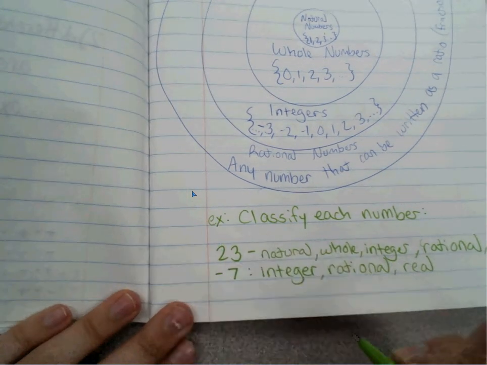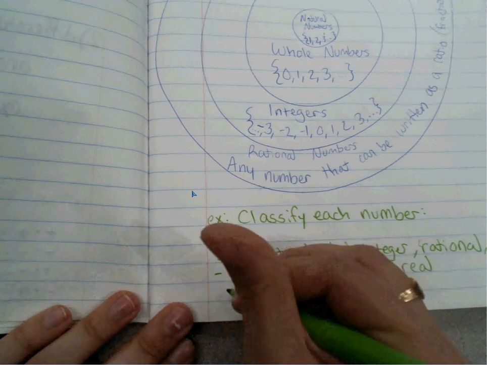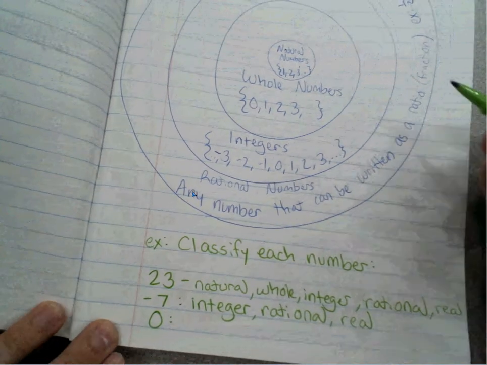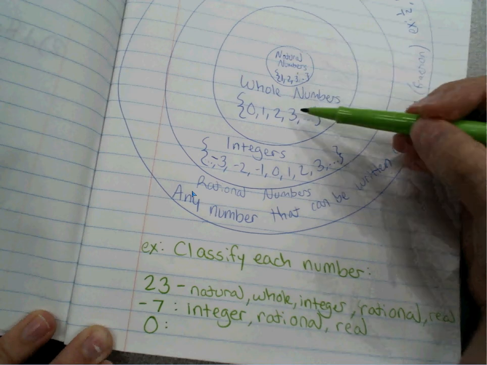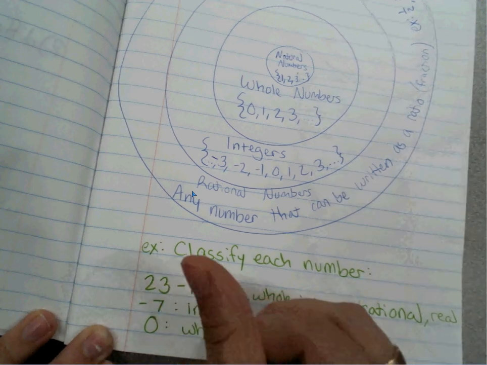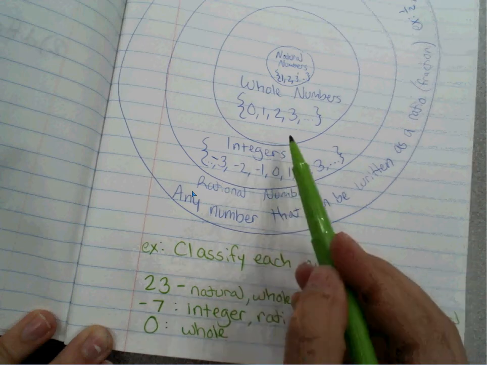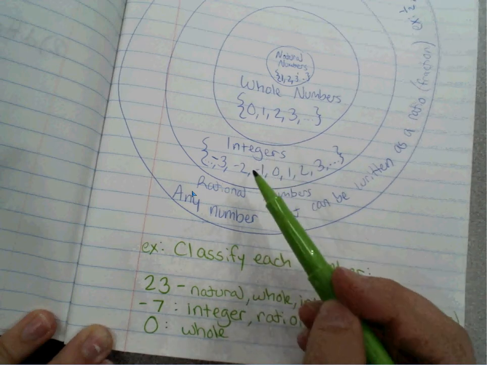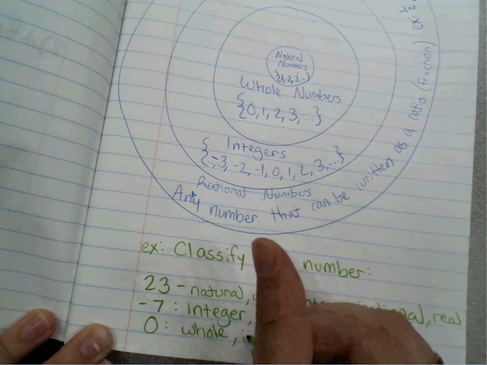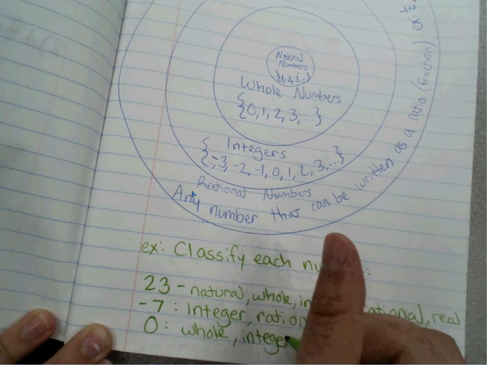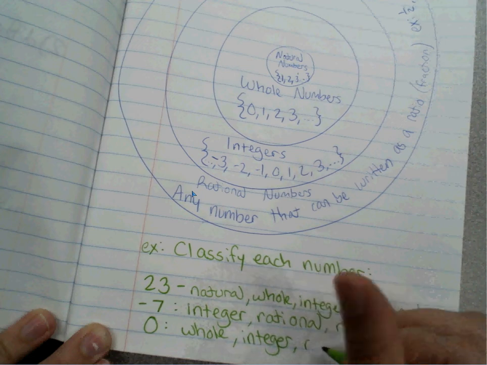And then one other one I want us to look at is, maybe let's look at 0. So again, let's start in the middle. It's not a natural number because we don't count with it. It is a whole number though, because 0 is included in our whole numbers. And then just keep working outwards. So if it's a whole number, it has to be everything else. So it's also an integer, and it's also rational.